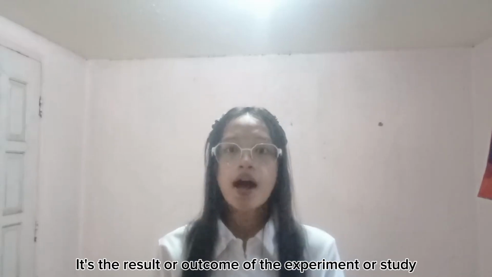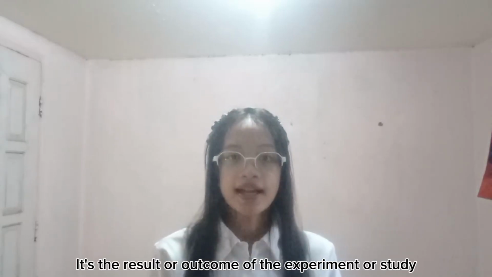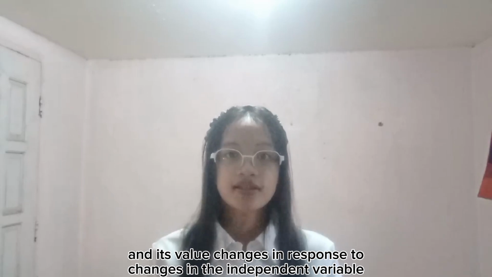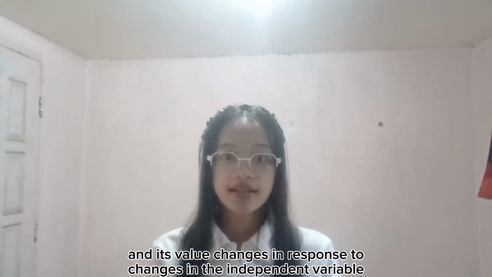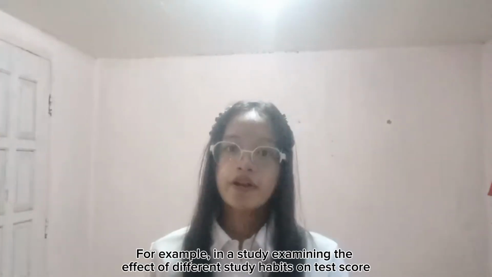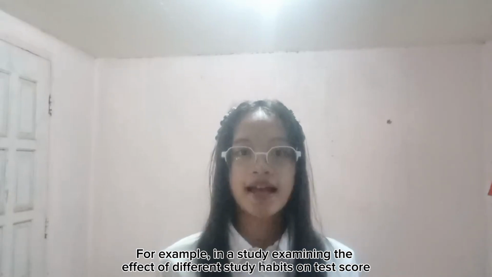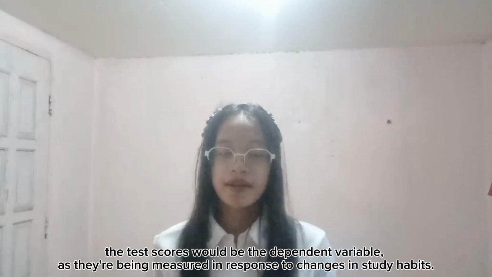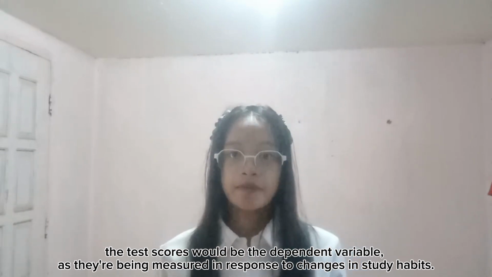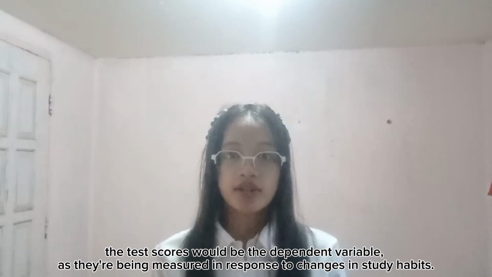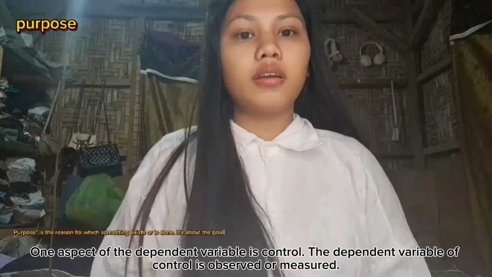It is the result or outcome of the experiment or study, and its value changes in response to changes in the independent variable. For example, in a study examining the effect of different study habits on test scores, the test scores will be the dependent variable, as they're being measured in response to changes in the study habits.